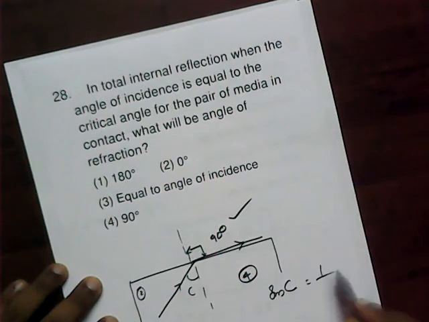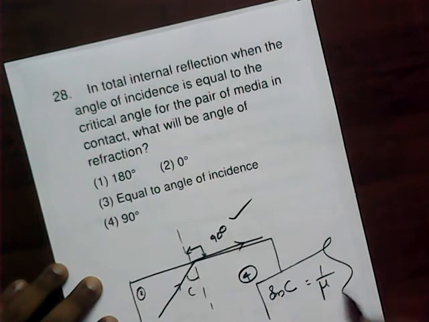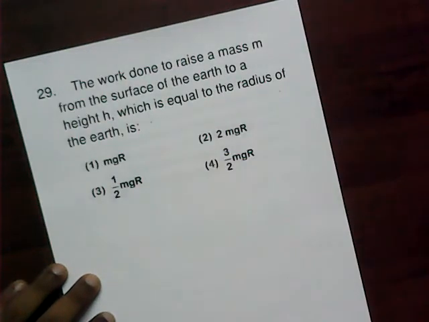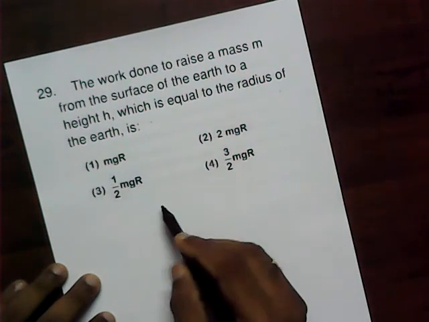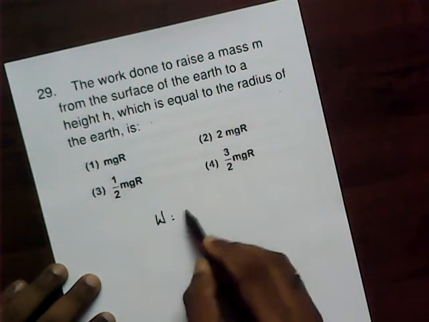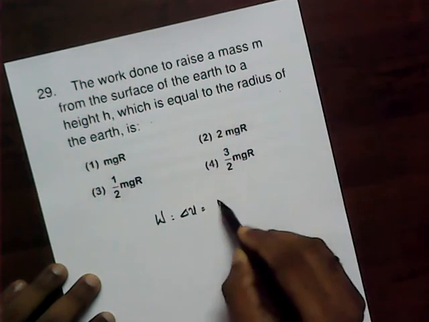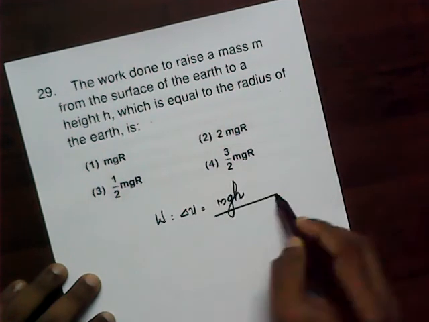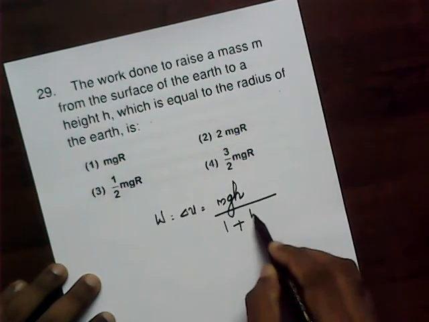That is a very important concept. The sin C is equal to 1 by mu. It should be in your mind. Number 29. The work done to raise a mass m from the surface of earth to a height h which is equal to the radius of the earth is? And keep in mind, the work done is nothing but the change in potential energy, mgh by 1 plus h by r.